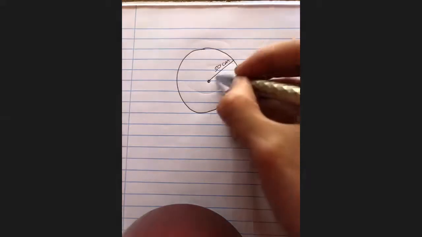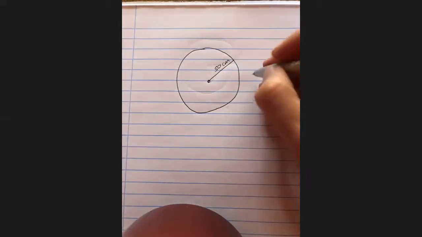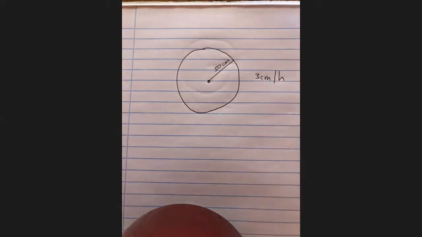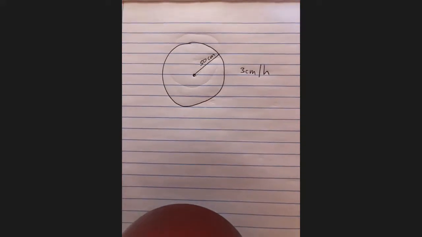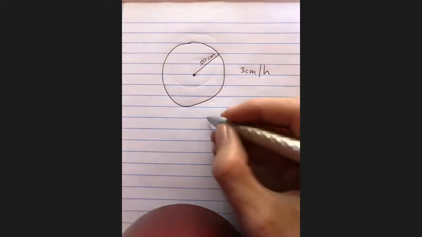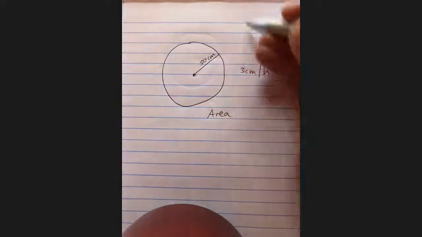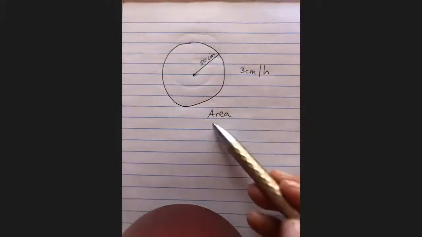This radius is increasing at a rate of 3 centimeters per hour. Now I can ask you something like, if this continues to happen, what is going to happen to the area? The area would also obviously increase. As you increase the radius, the area will also increase.